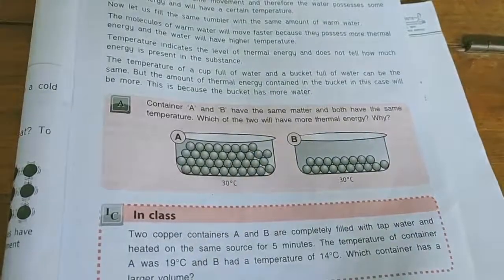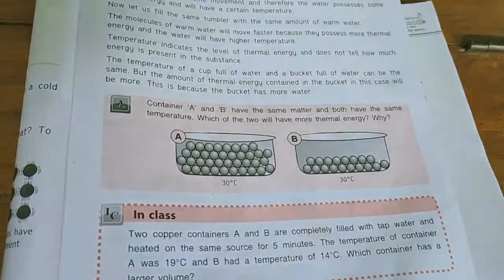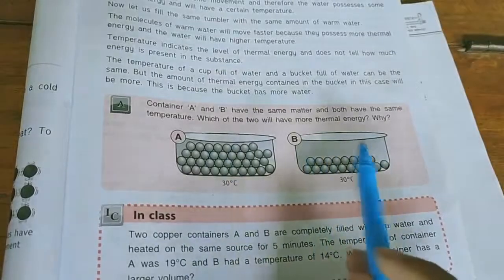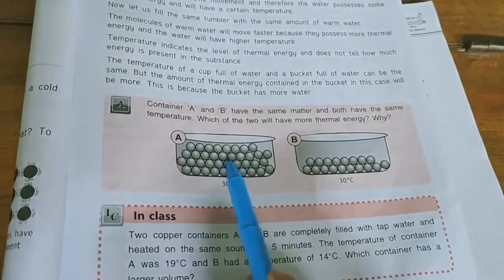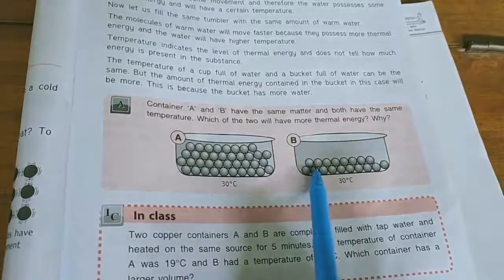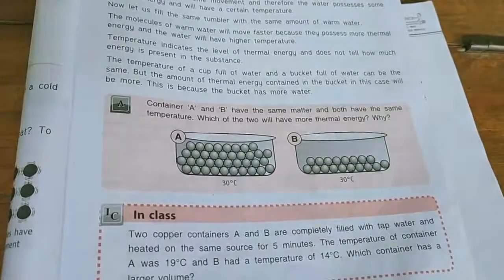See, the temperatures are same, but in bowl A, the amount of water is more compared to bowl B. Since thermal energy is the sum of all the water molecule energies, the energy of all the molecules added together gives us thermal energy. Since it has more molecules, bowl A will have more thermal energy.